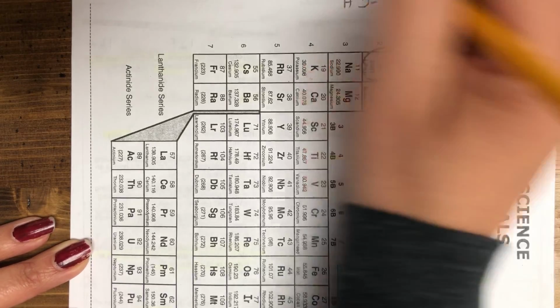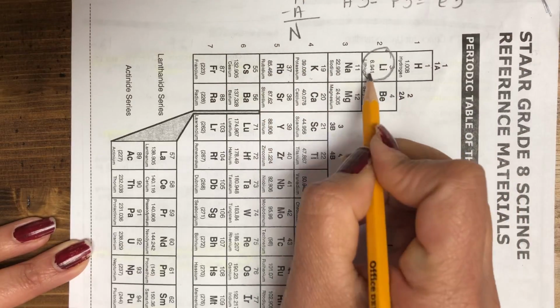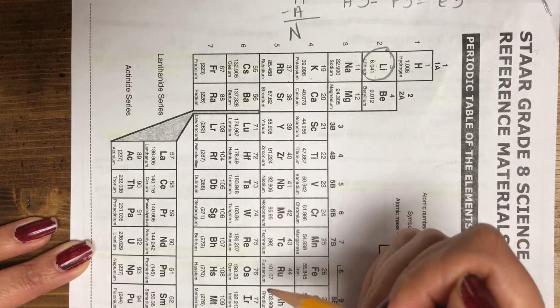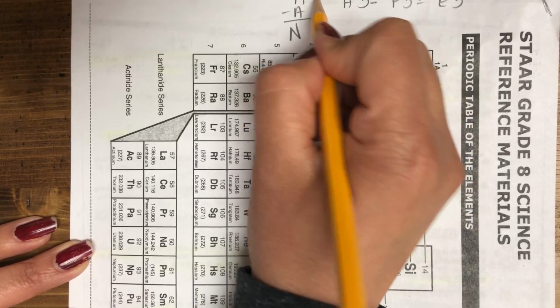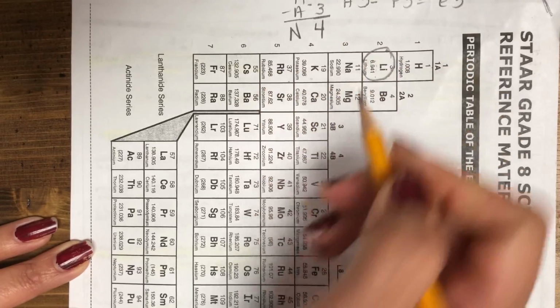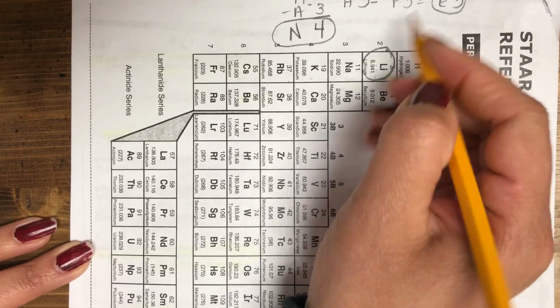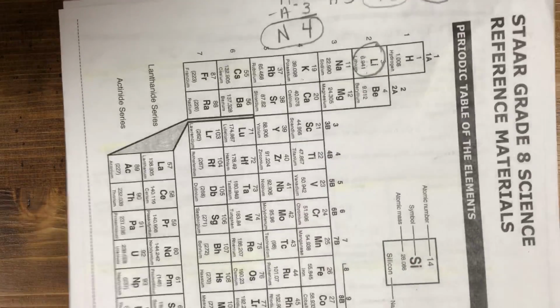Now I can remember I can also use man here. M minus A gives me N, the number of neutrons. So my mass, 6.94. What does that round to? Yes, 7. So 7 minus, here's my 3, gives me 4. So I should be having 4 neutrons, 3 electrons, and 3 protons in my atom. Now I can move on.